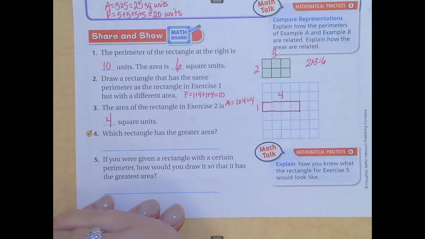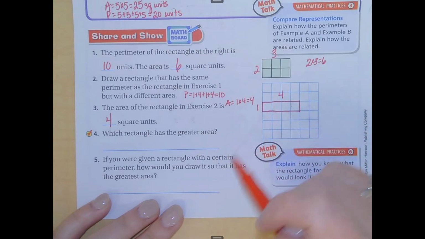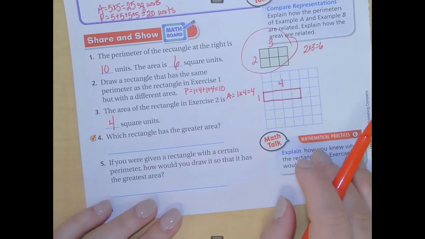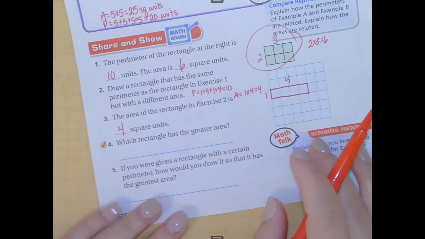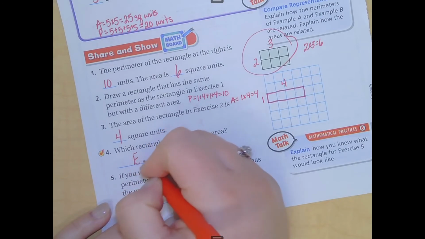Which rectangle has the greater area? Well, the area of this rectangle is 6 and the area of this is 4. So this one has the greater area. Okay, so that would be exercise 1.